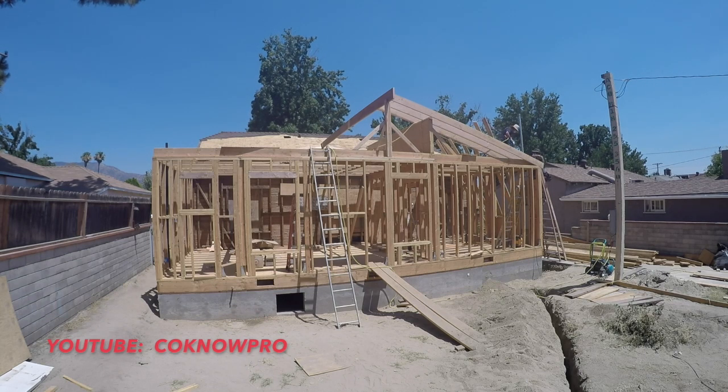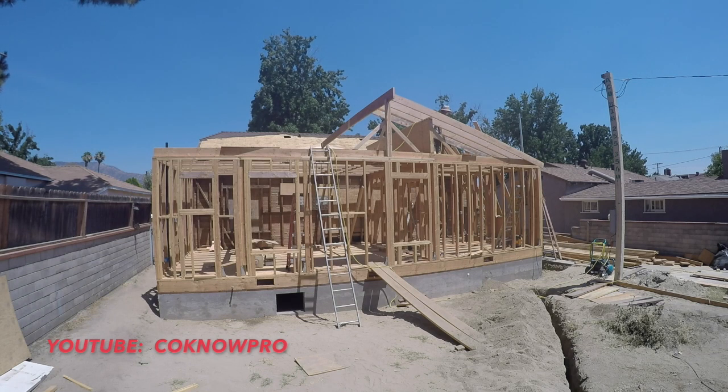That's what I was just telling you earlier. So if you have the run, which is 12 feet, and your unit rise, which is 2 for every 12 inches, you multiply those, and you'll have a 24 inch rise.